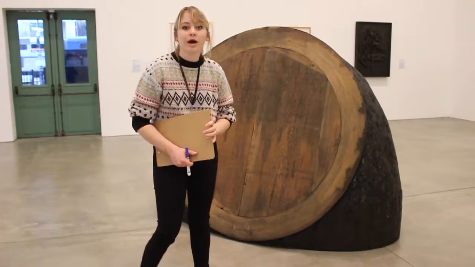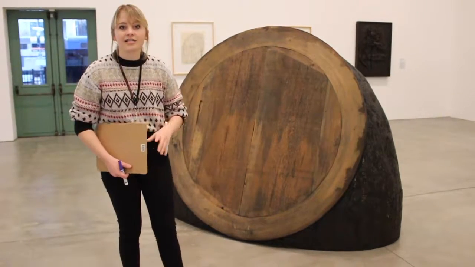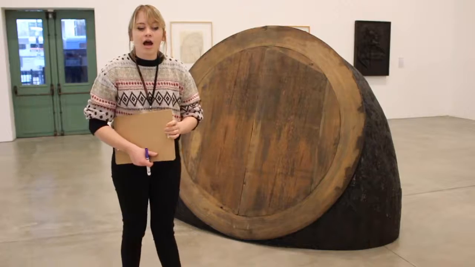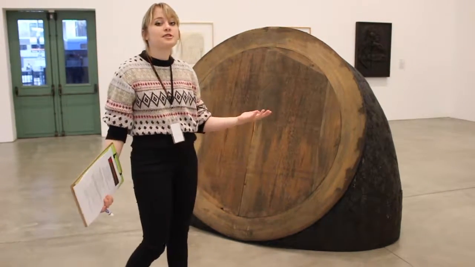Welcome. Here is Martin Puryear's Vault that you see behind me. It is a three-dimensional sculpture. So I wanted to ask you first, what materials do you see here?